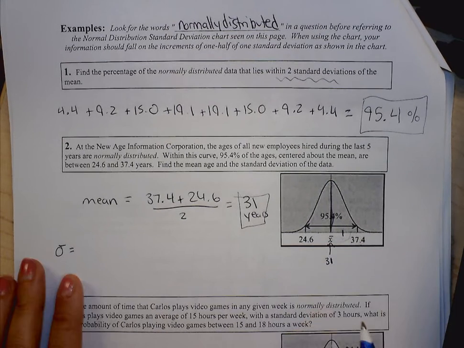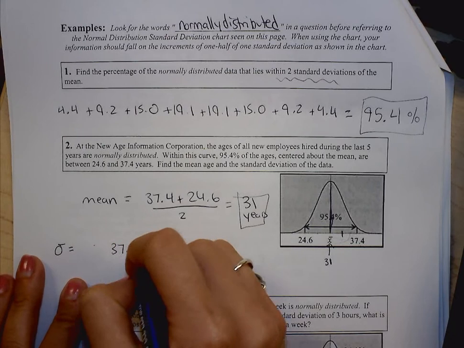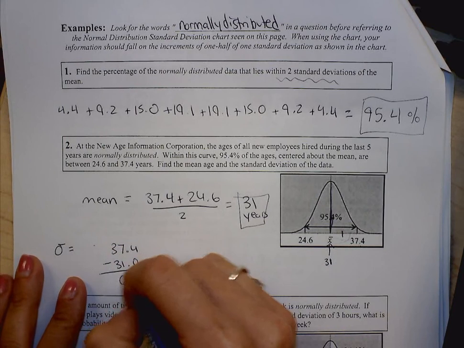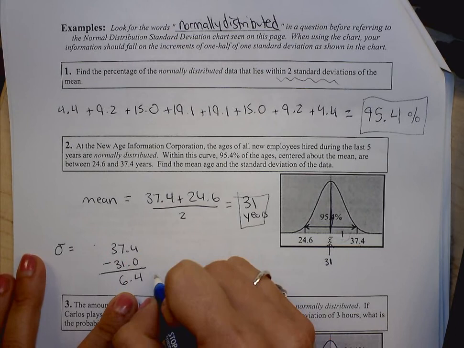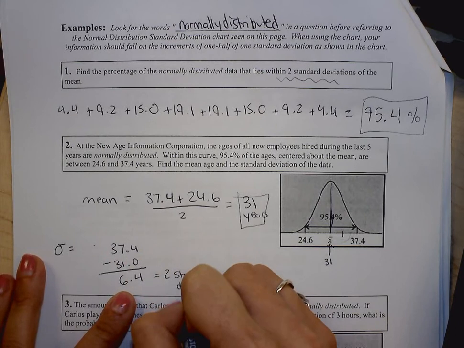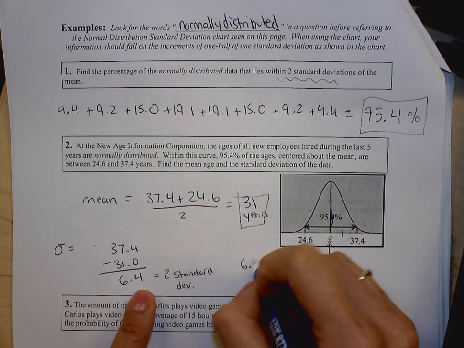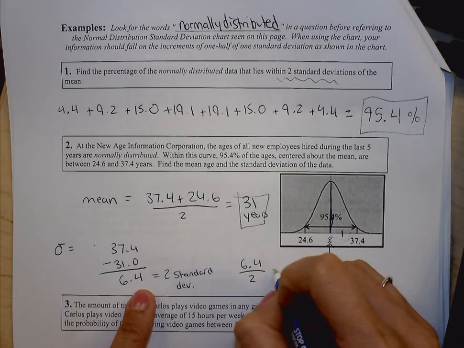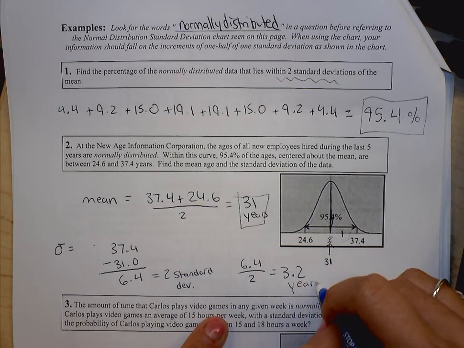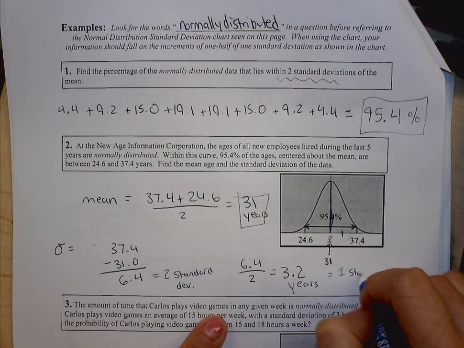So I'm going to subtract the 37.4 minus 31, and I get 6.4. But this is equal to 2 standard deviations. And I want 1 standard deviation. So I'm going to take 6.4 divided by 2, which is equal to 3.2 years. And this is equal to my 1 standard deviation.